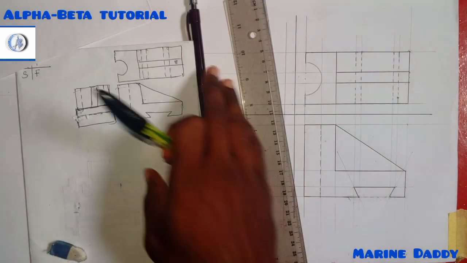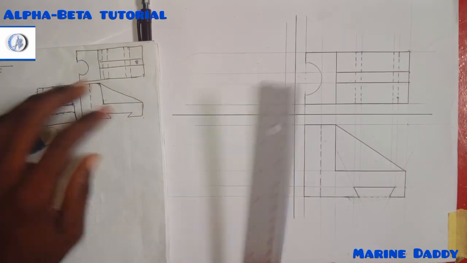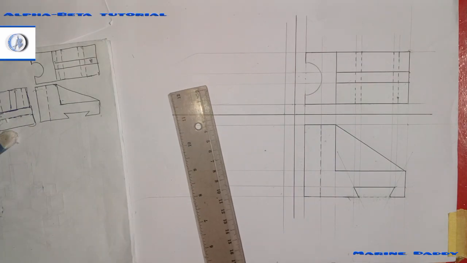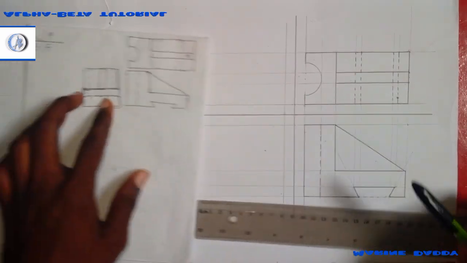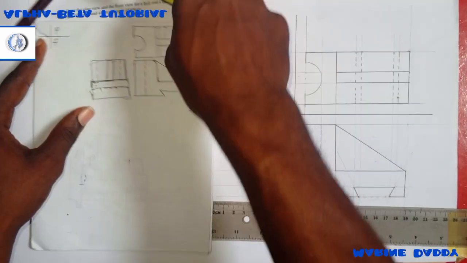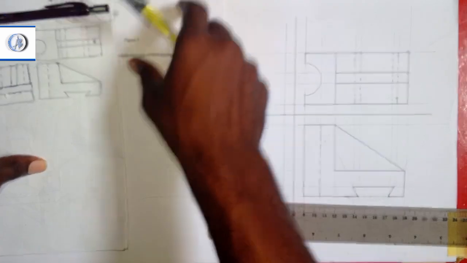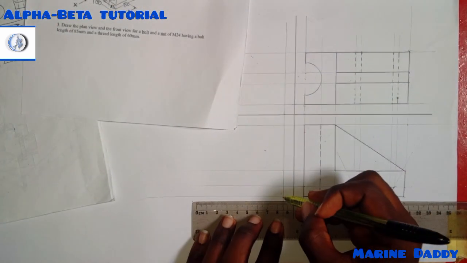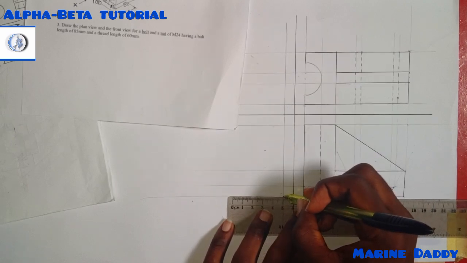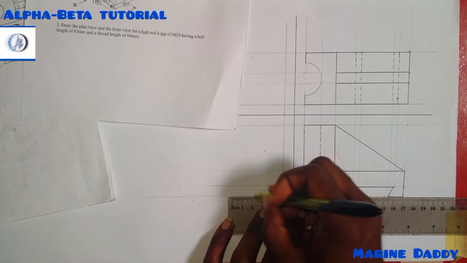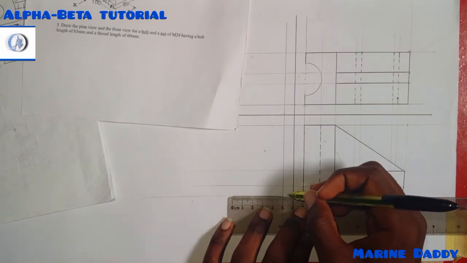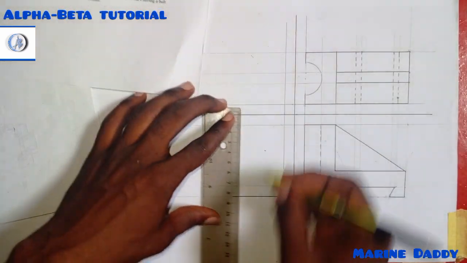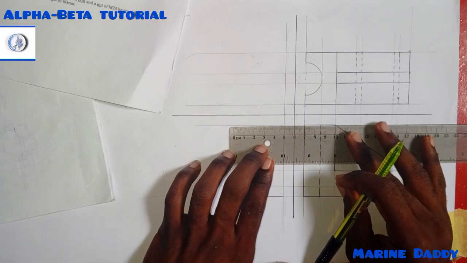Okay, so the next thing I'll do is to come over to this side. Okay, so I will be drawing this side. They say here to here, according to what I'm having here, is 50. So I'll come here, measure 50. The height 70. That's what we're having here. Come here, measure 52.